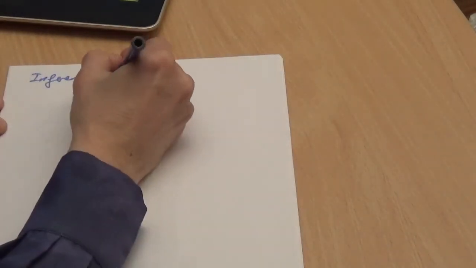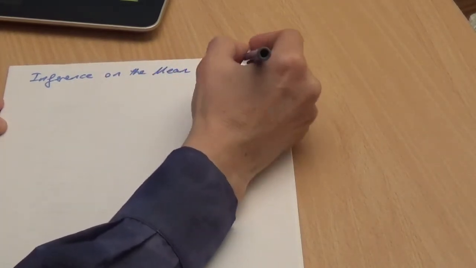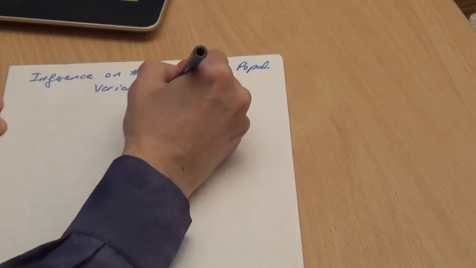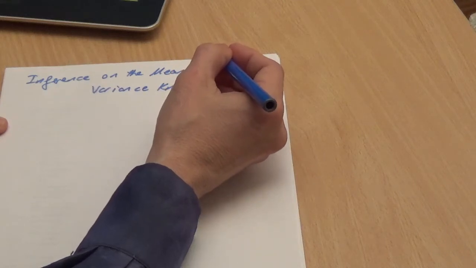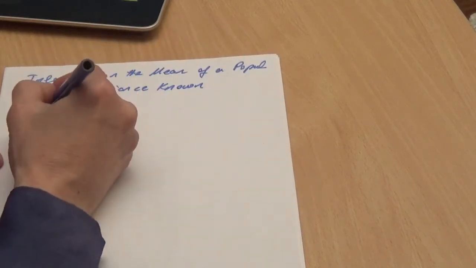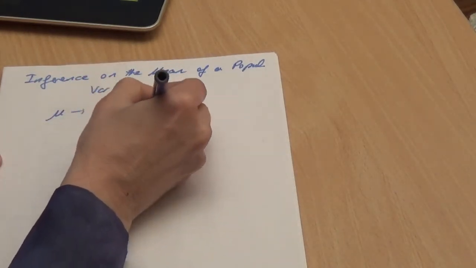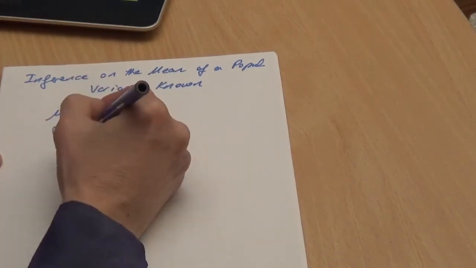Inference on the mean of a population. There is an unknown mean, but the variance is known.